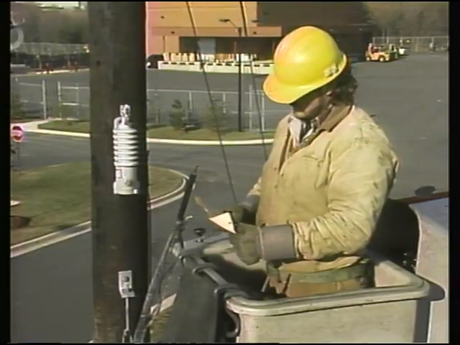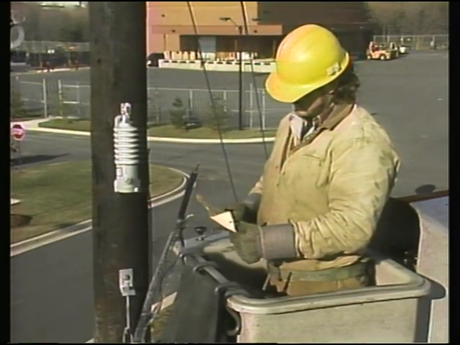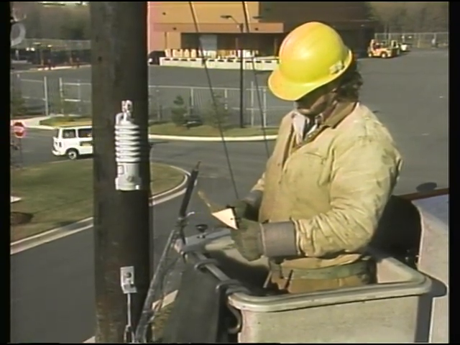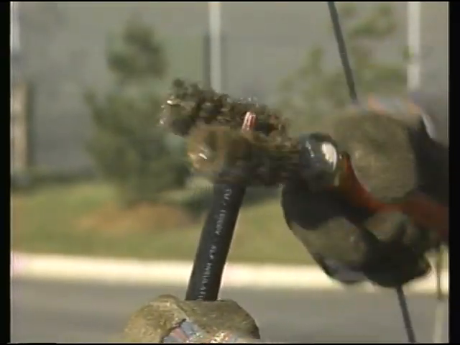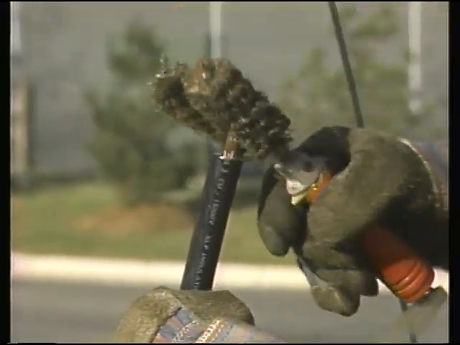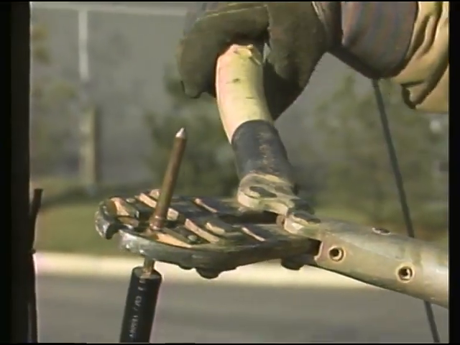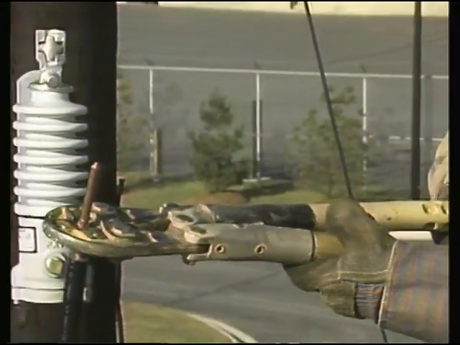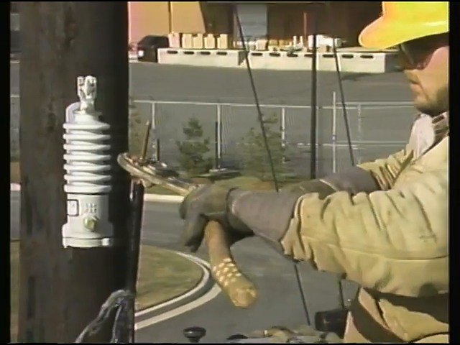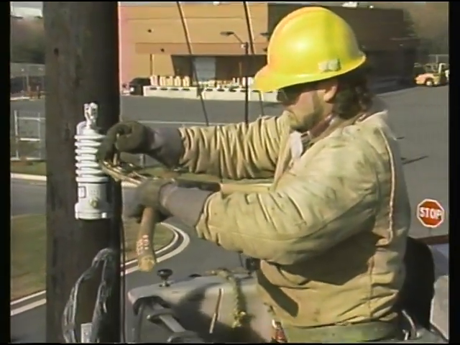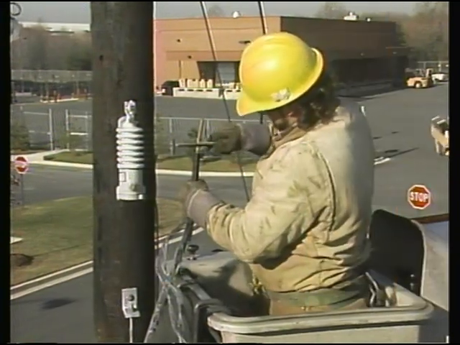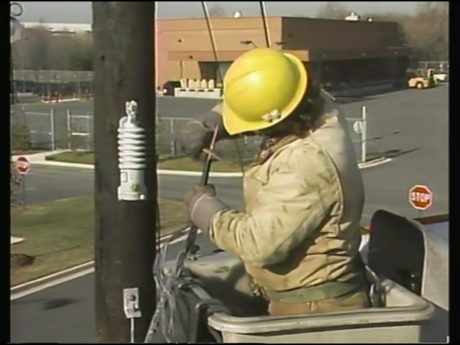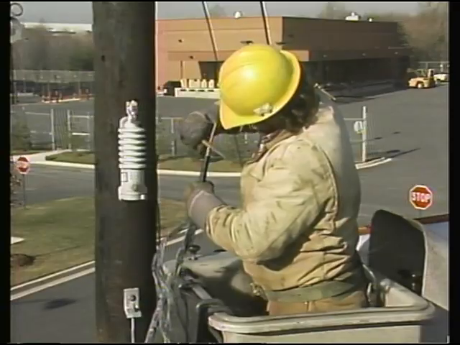Now, before installing the connector, the workman checks the instructions for the correct press and die information. Then he wire brushes the conductor to ensure good electrical contact. Then the connector is installed and compressed. The workman is careful to keep the connector straight, and he rotates the press after each compression. When the compressions are complete, any sharp edges on the connector are filed and the connector is cleaned.